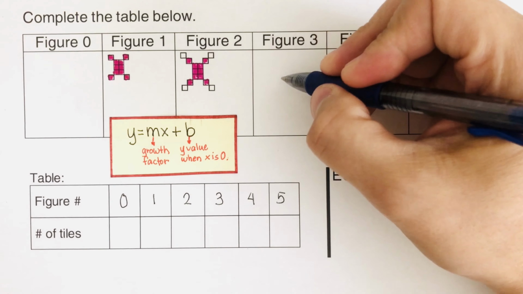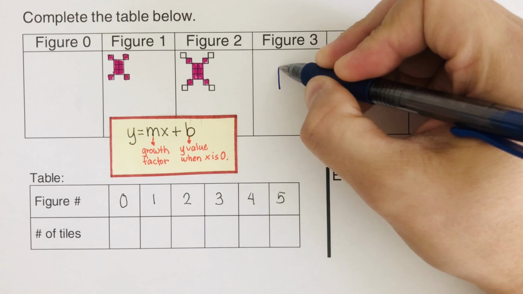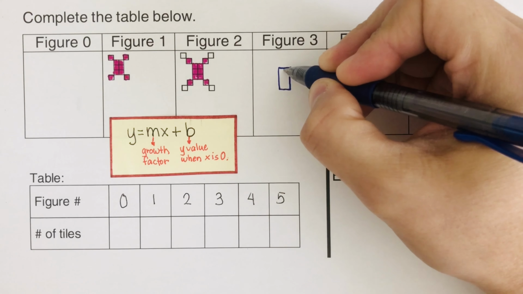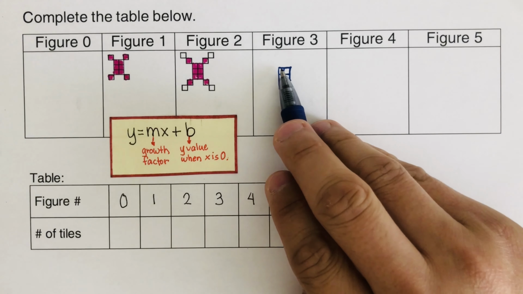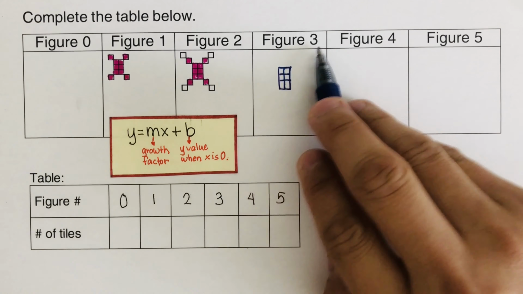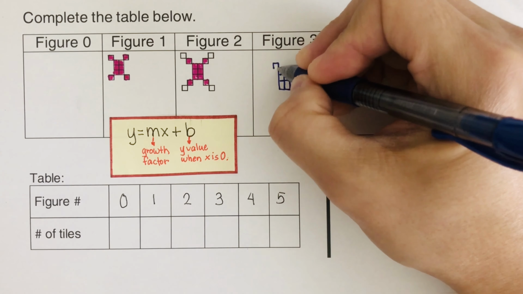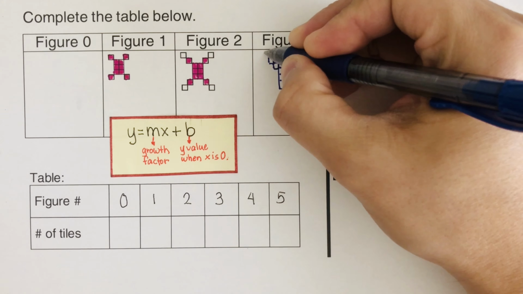So in figure number 3 here, we can predict that there's still going to be 6 in the middle. But this time around, it's going to be growing 3 on both ends here. So here, there's going to be 3, that's 1, 2, and 3.